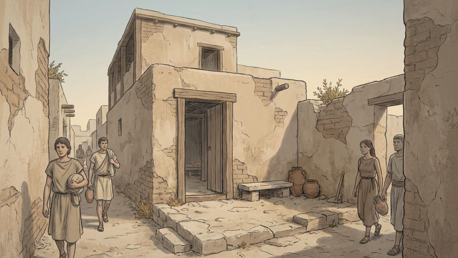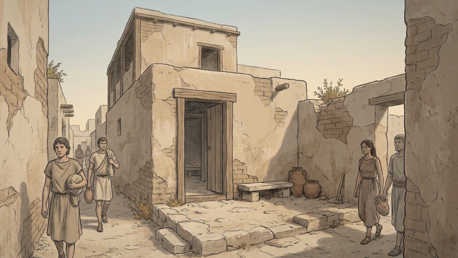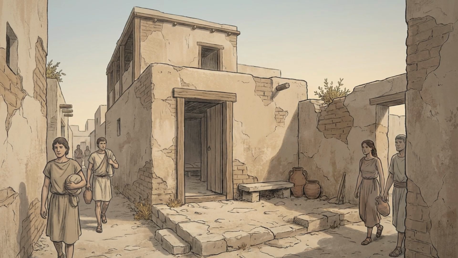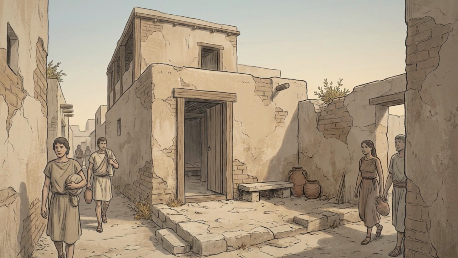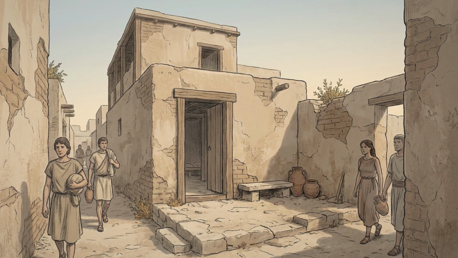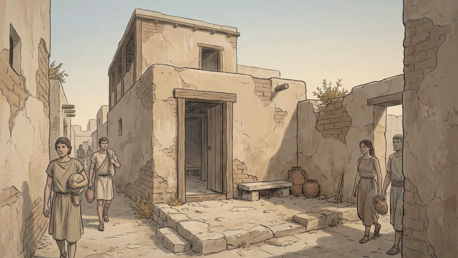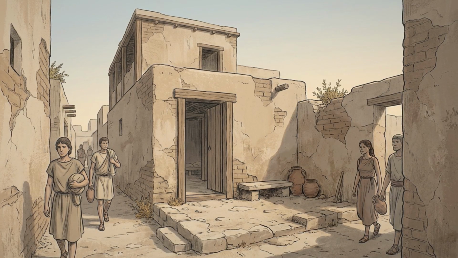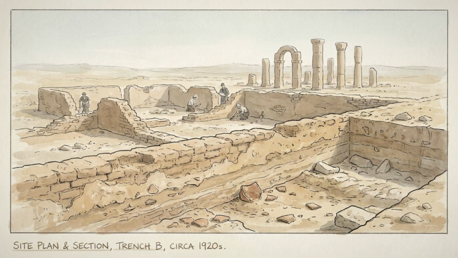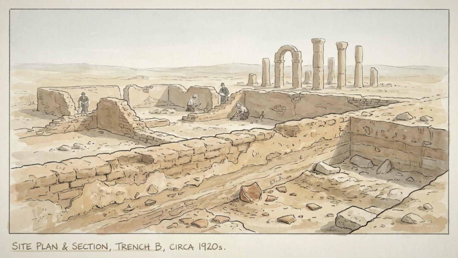One useful example is Edfu in Upper Egypt. Archaeological work there has traced a settlement occupied across a long span of ancient Egyptian history. Its importance here is not that Edfu provides a model house for all of Egypt. It shows something more useful. Settlements could accumulate through time, with domestic and institutional spaces forming part of a lived town whose history extended well beyond any single building phase.